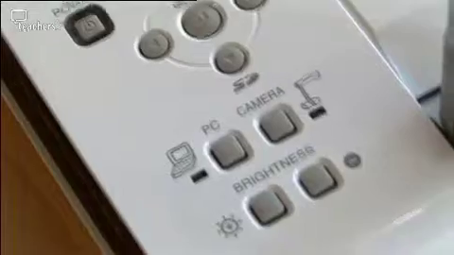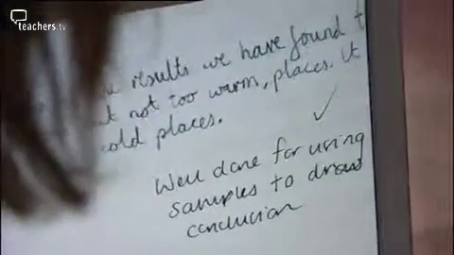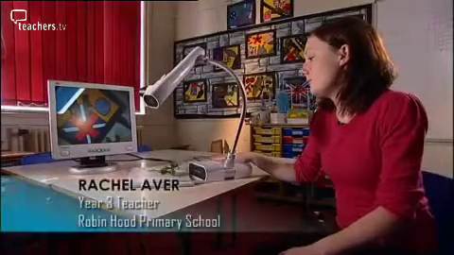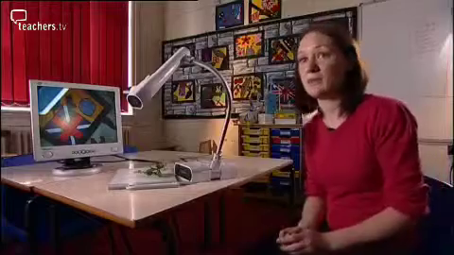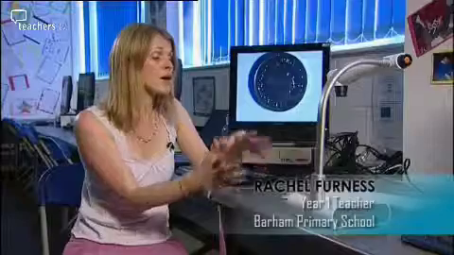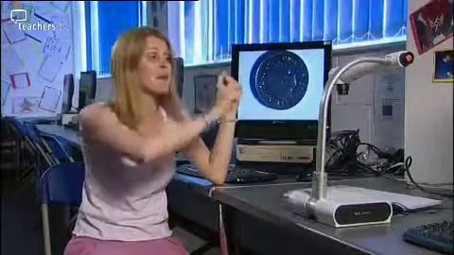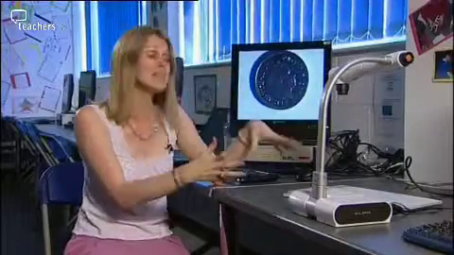You can then capture that image using the button at the side. I quite like the idea of being able to take a picture of a child's piece of learning and then manipulating that on the interactive whiteboard. Yeah. It works as well as a camera, but it's better because you don't necessarily have to take the memory card out and put it into the computer or connect it up with the USB. It's already connected. I like the fact that I could put a piece of writing under there and it can go on the interactive whiteboard and I can edit with the children a piece of work immediately.